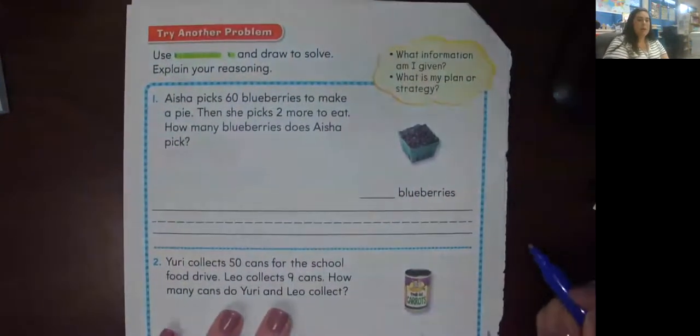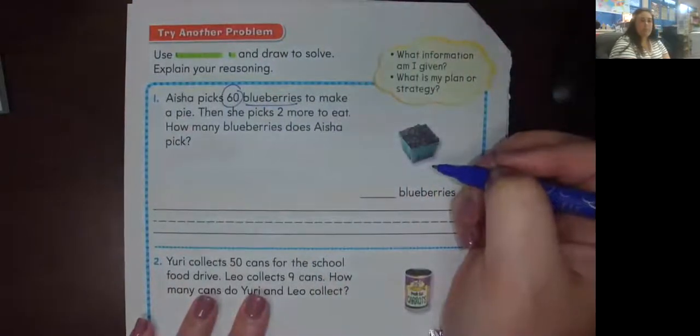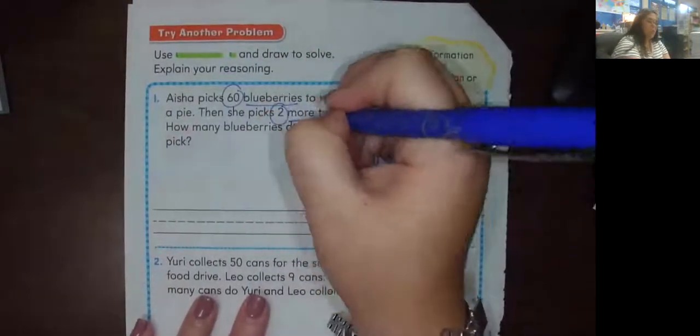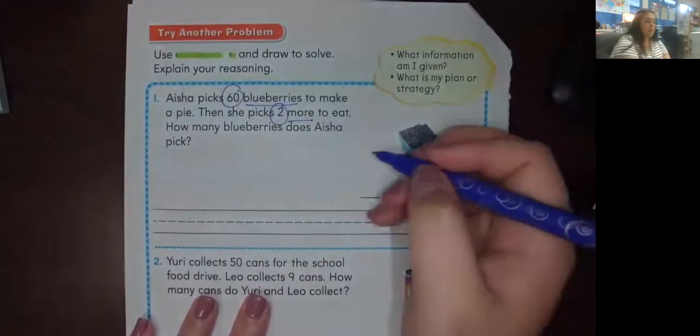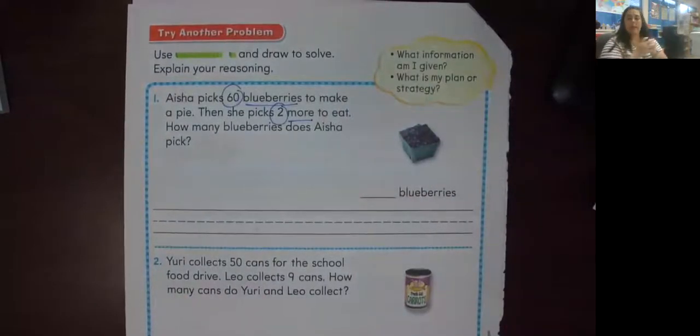All right, now on the back, number 1, it says Aisha picks 60 blueberries to make a pie. Then she picks 2 more to eat. How many blueberries does she pick? So we need to know how many does she have all together. That means we add all together.